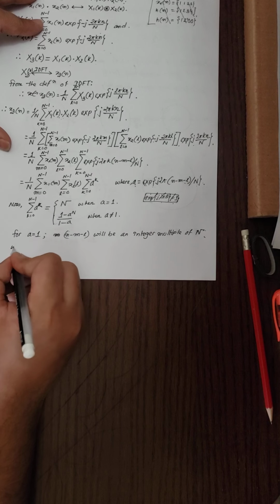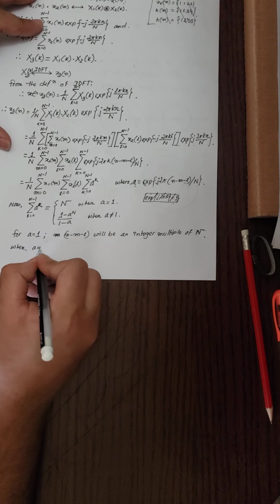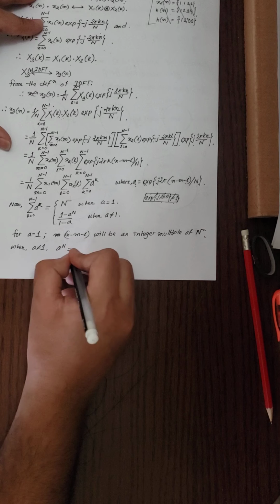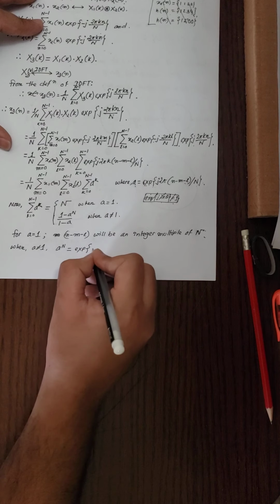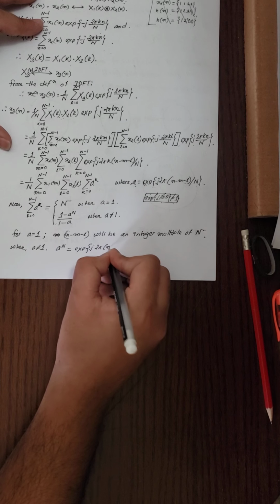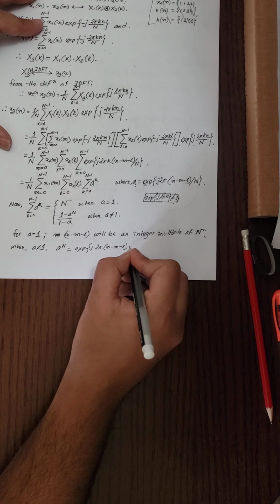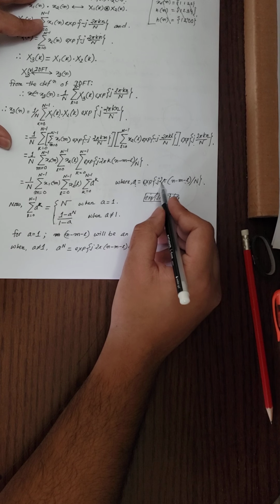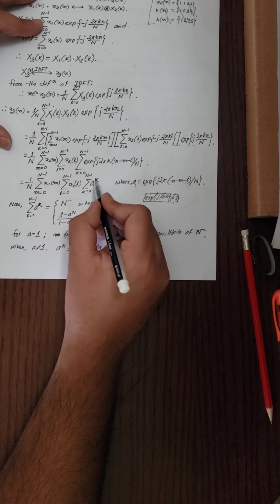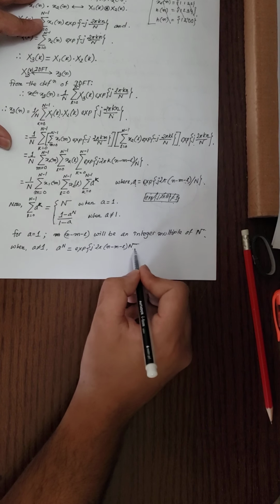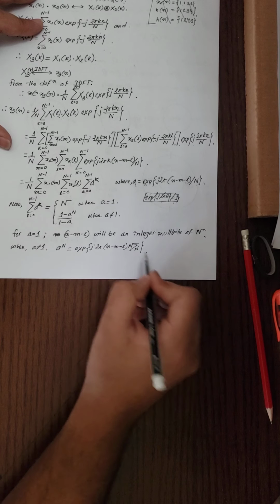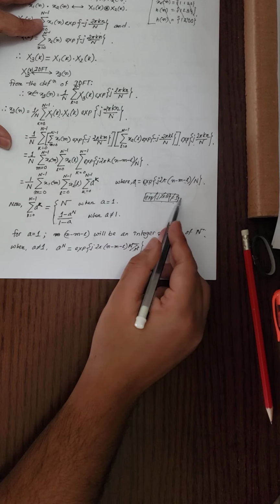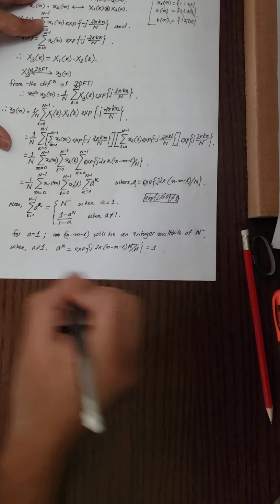Now, when a is not equal to 1, then a to the power N is equal to e to the power j twice pi n minus m minus l over N, just putting in the value of k over here, which is equal to N by N. So these two cancel each other out, and this becomes once again the form that I have shown over here. So this becomes equal to 1.